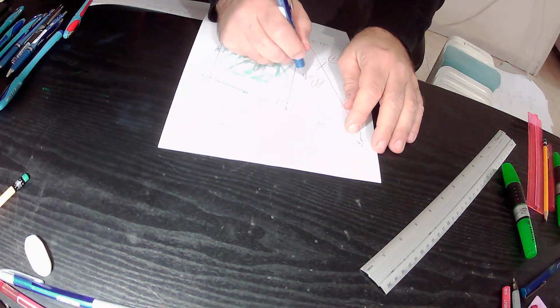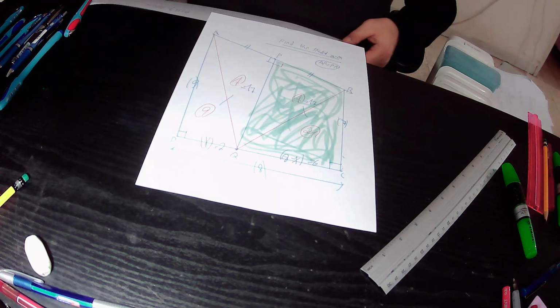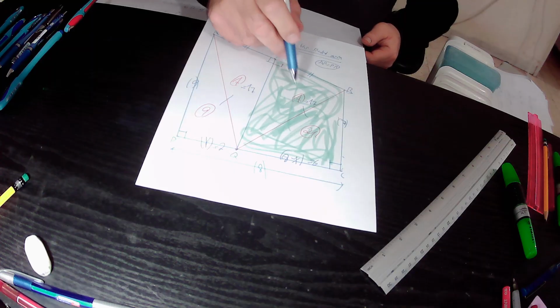17 is equivalent in size. Likewise, A equals 17 is equivalent in size. So the area of the shaded region equals A plus 21.